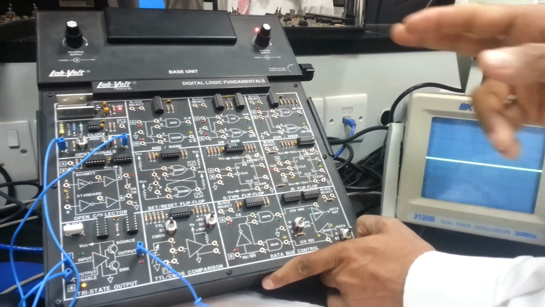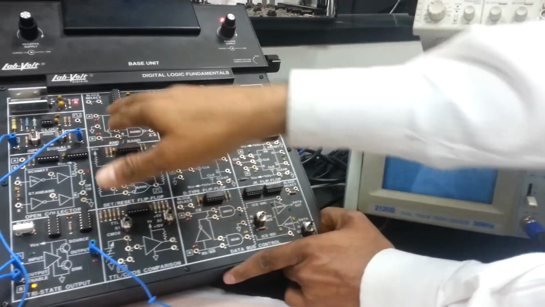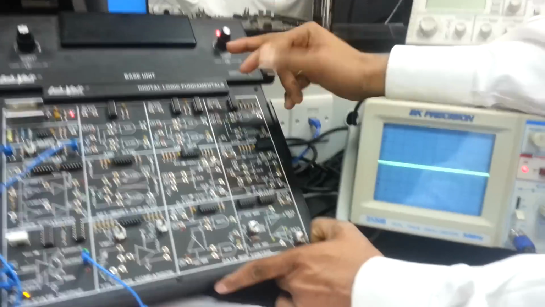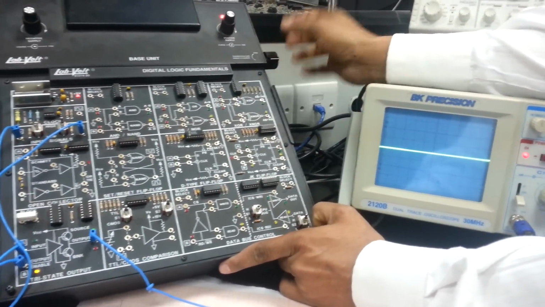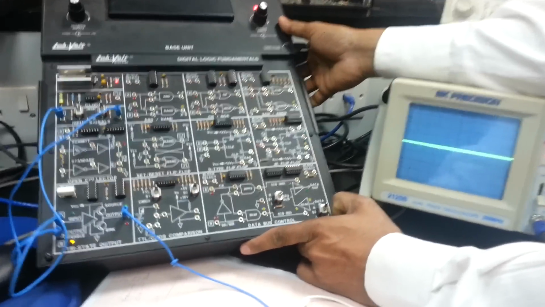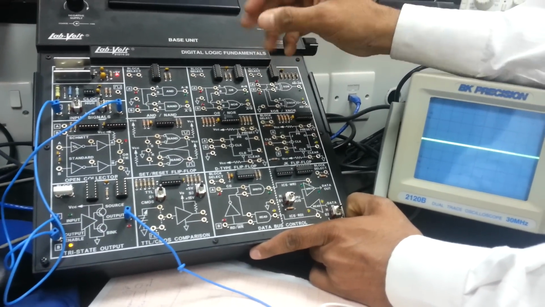So these are the three important practicals. AND gate, NAND gate, OR gate, NOR gate, XOR gate, XNOR gate, you know, and NOT and buffer. Total 8 gates. So you have to draw the 8 gates with diagram, with expression, and with truth table, and perform.